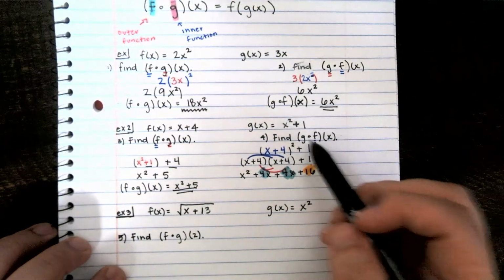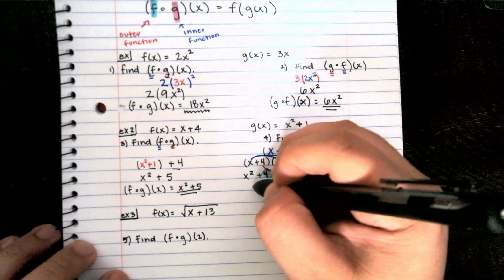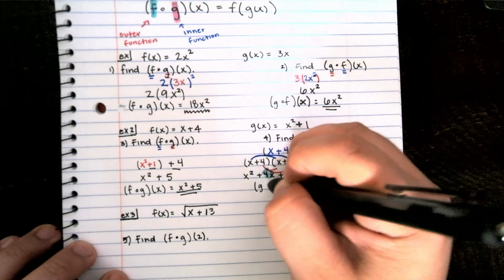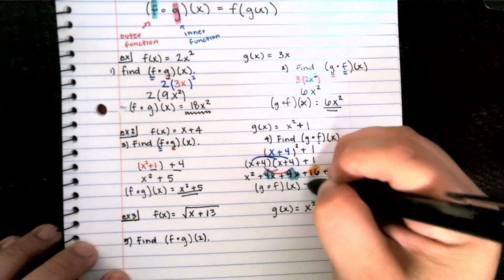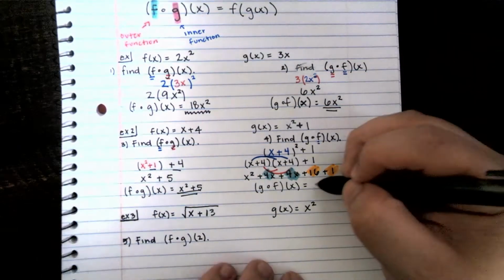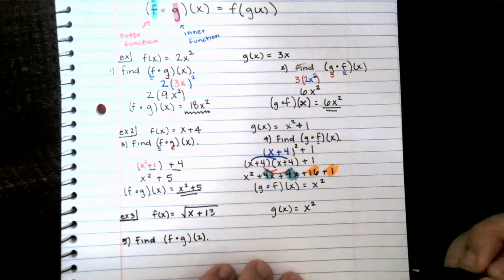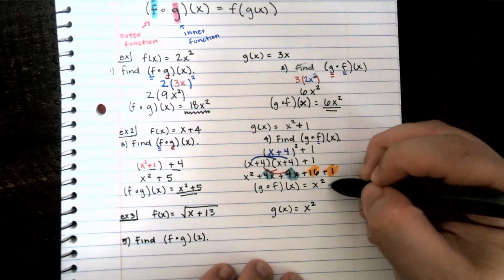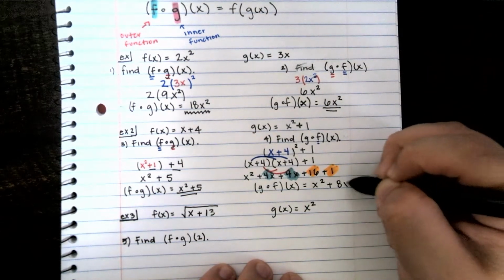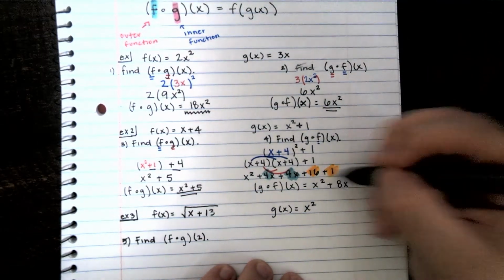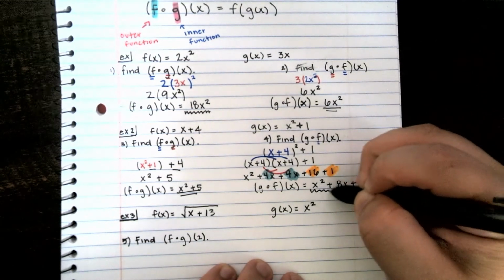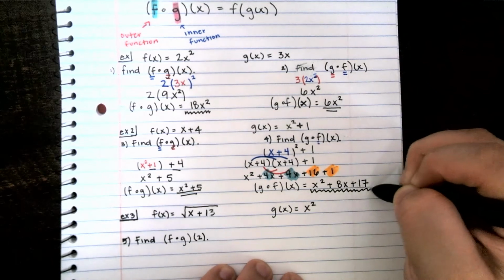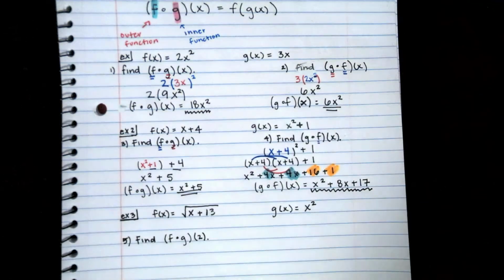I'm going to write that g of f because I'm already done pretty much. So g of f of x is equal to, let's combine like terms. So x squared goes first. And then 4x plus 4x, that is 8x. And 16 plus 1, that's 17. And so there you have it. That's our composed function of g of x for that one.